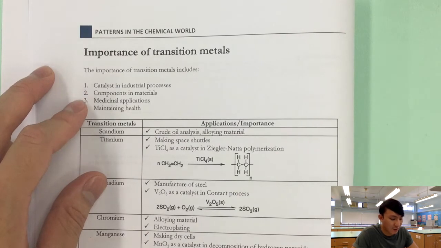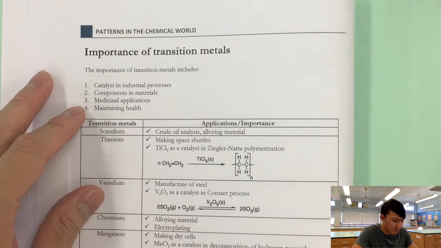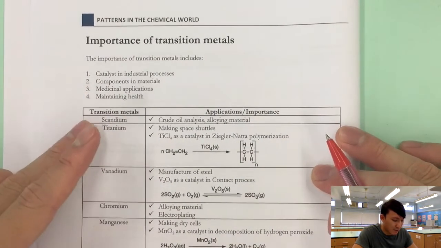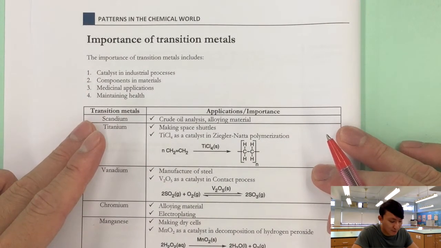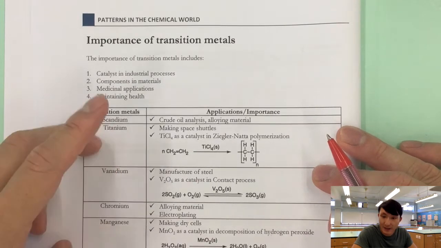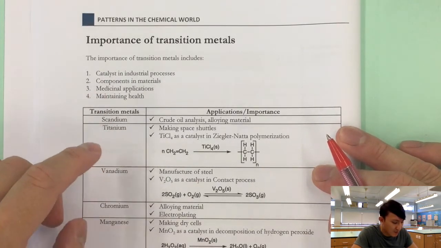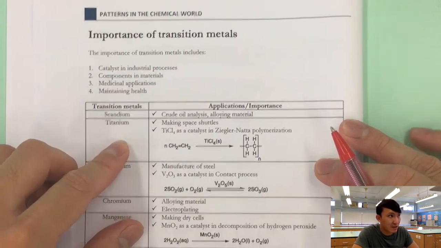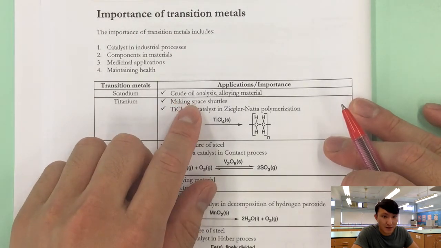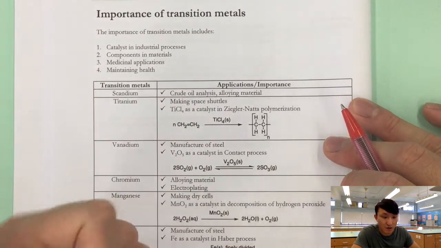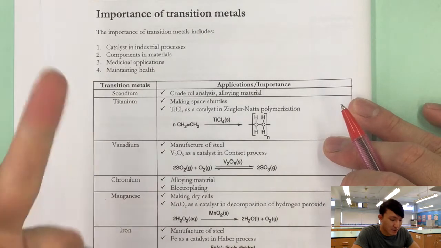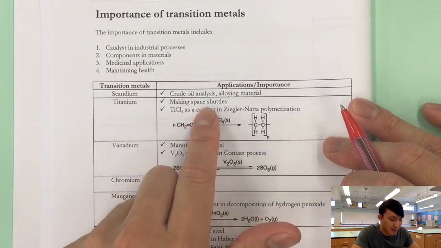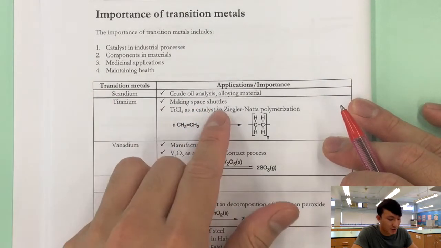Also, they have some medicinal application and maintaining health. Now these are the period 4 transition metals to give you some idea about the application and importance. Titanium, you did learn about that. It's a very good material, light, strong, and resistant to corrosion. So it can be used in making the body of space shuttles.